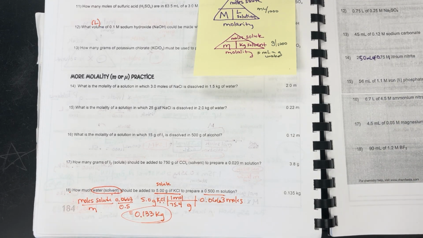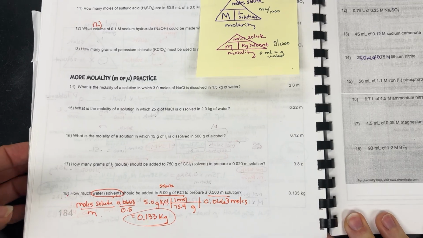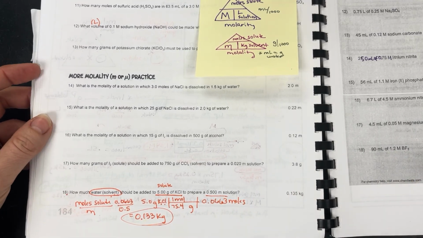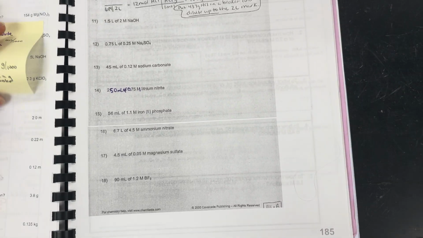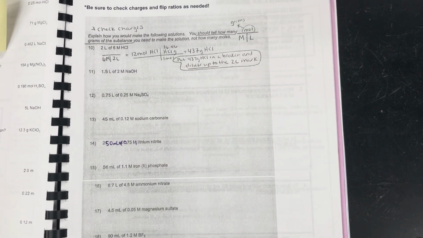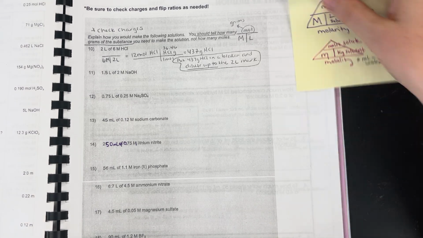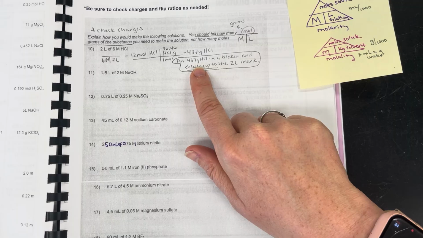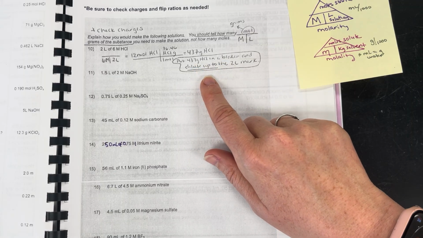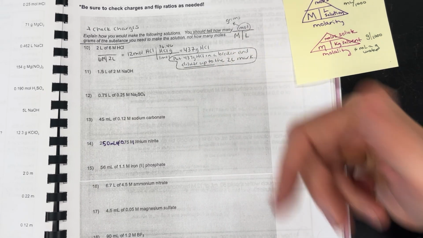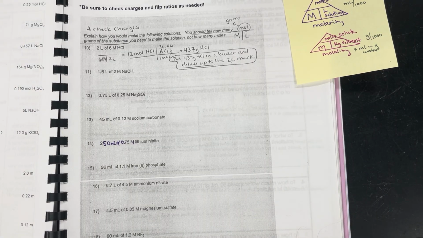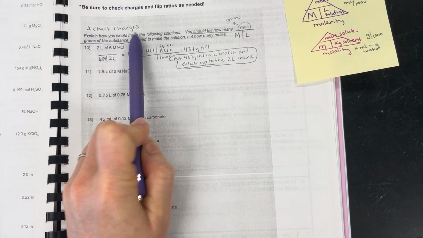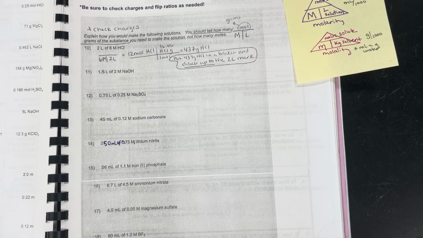We're now going to look on page 185, and we're going to practice how to write out a process for making a solution. Remember, when we're making a solution of a desired molarity, we're going to solve for moles. Once we have moles, turn it into grams, and then we write the sentence saying we put that many grams in a beaker, and then we dilute up to, or add water up to, whatever the desired volume is. This one is a little bit tricky because I'm going to have you check charges as you go to write this. So I'm actually going to work problem number 13 for you.